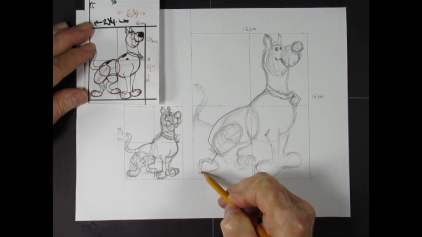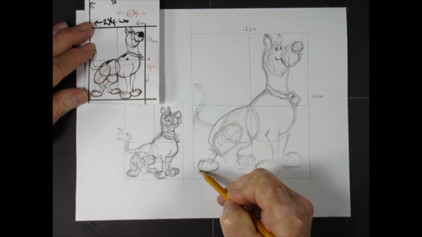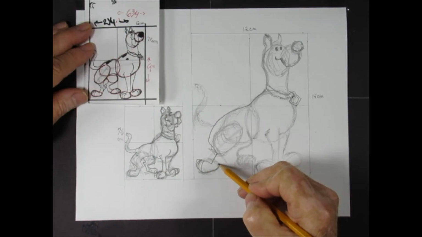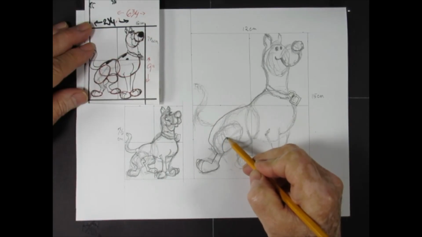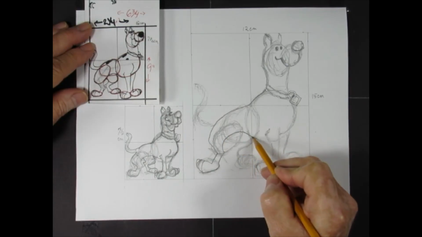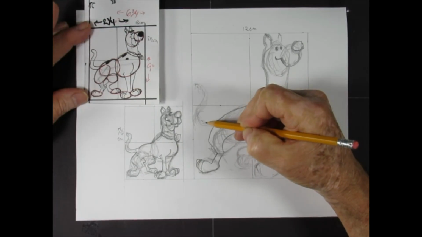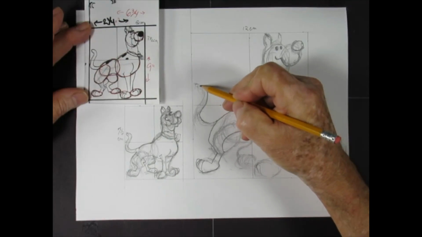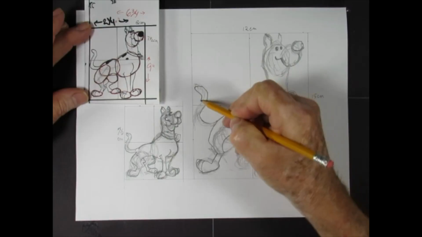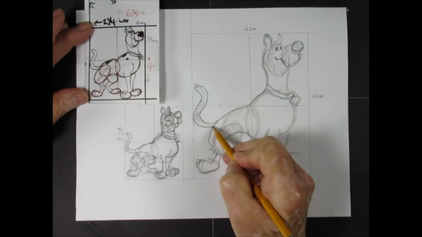And big toe here. We'll do this other one here. Then it goes back around to his chest. Let's do the tail. Bring the tail out. Arch, intersect, out. Trying to copy as best as possible. And then connect.